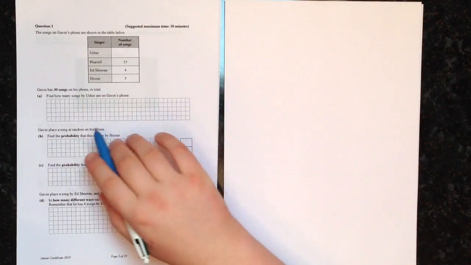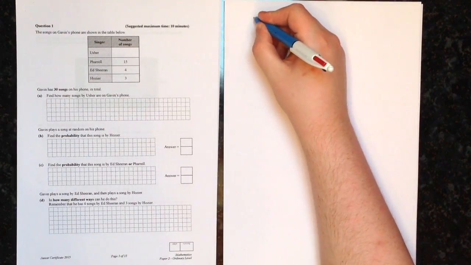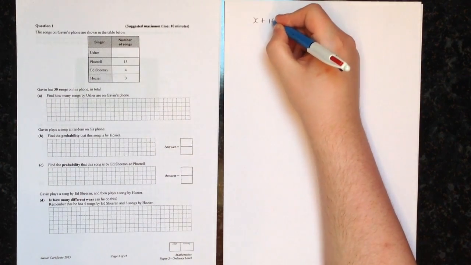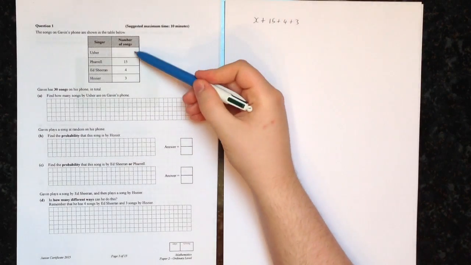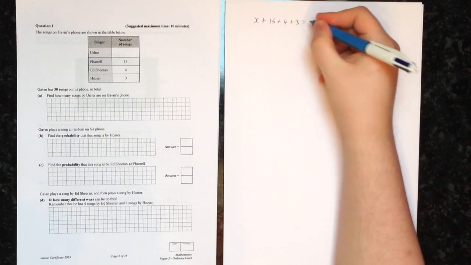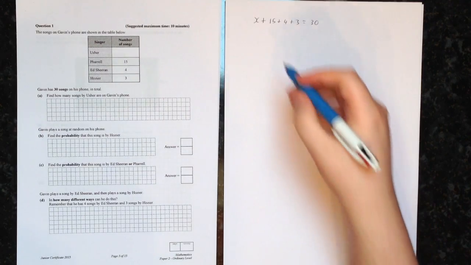So Gavin has 30 songs in total. That means however many songs by Usher, let's call that X, plus 15 plus 4 plus 3 has to equal 30 songs that he has on his phone in total.